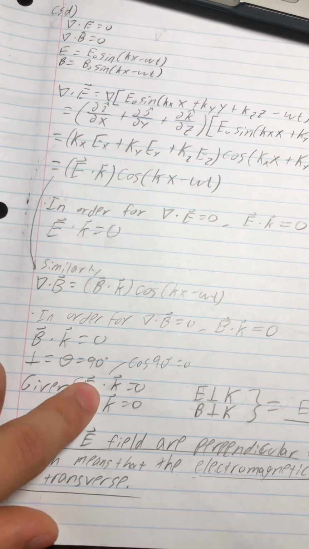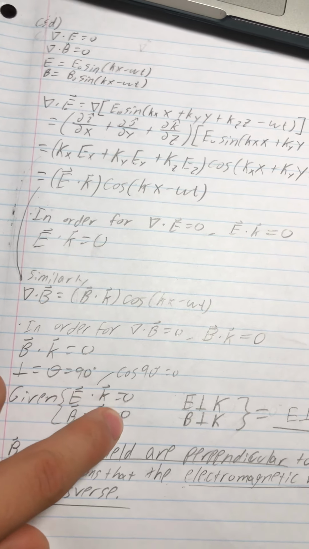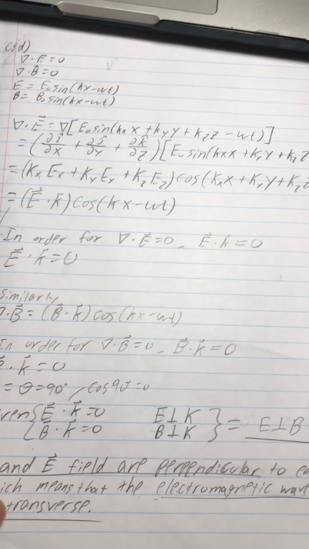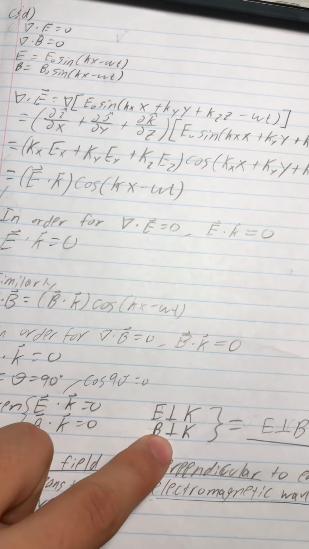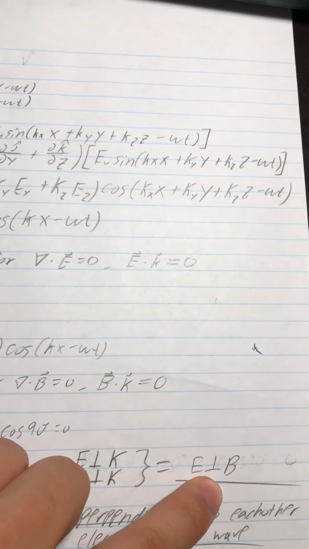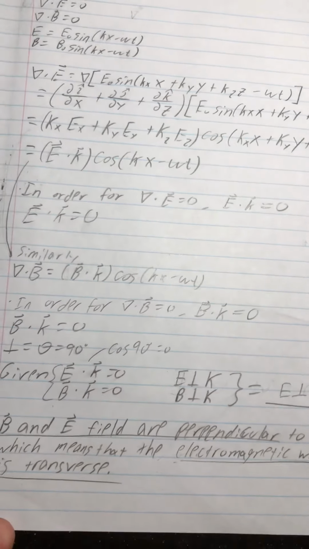So right here, if you have E dot K equals 0 and B dot K equals 0, your theta must be 90, showing that E is perpendicular to K and B is perpendicular to K, which means that E is perpendicular to B.